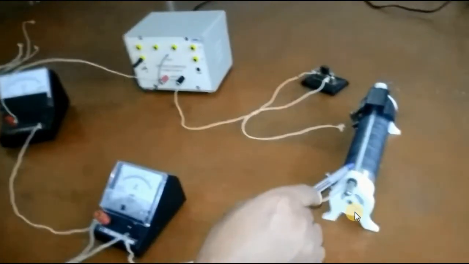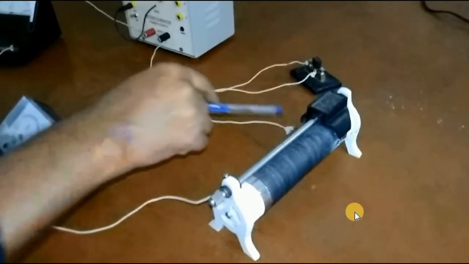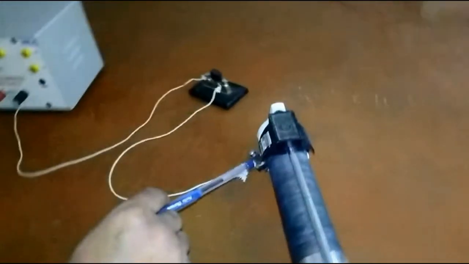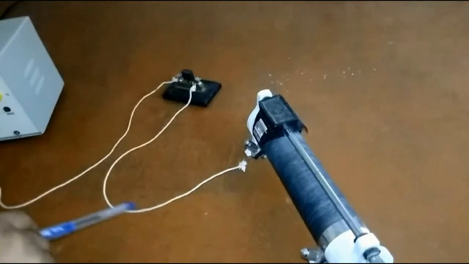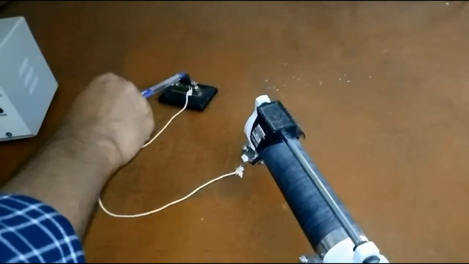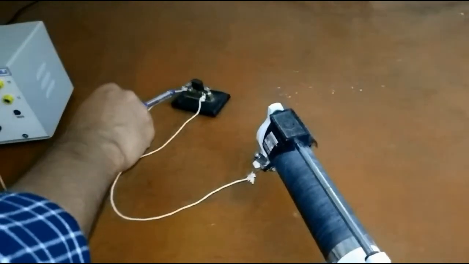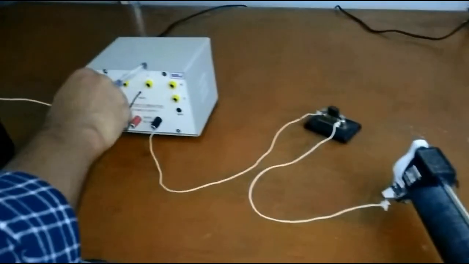From this rheostat you have to connect to the two-way key, right? And from this two-way key you connect to the negative terminal of the battery.